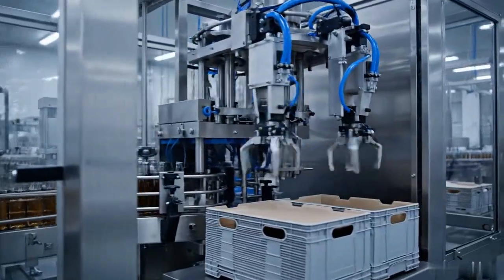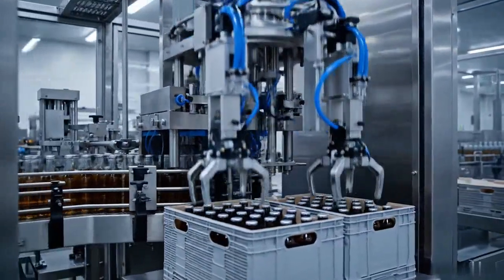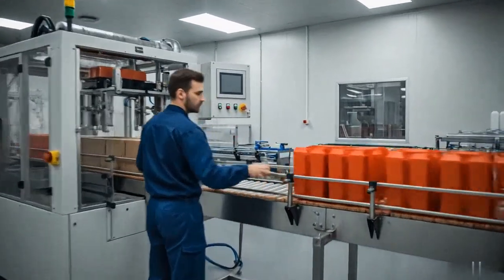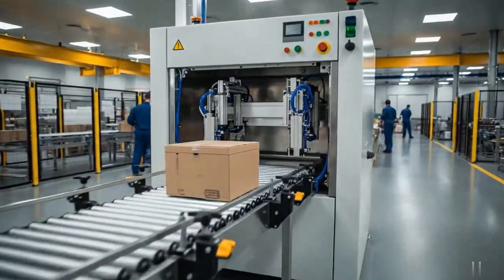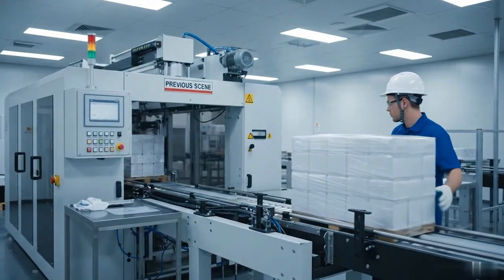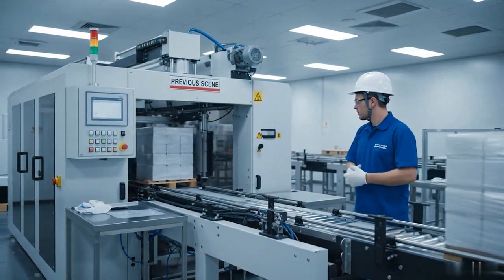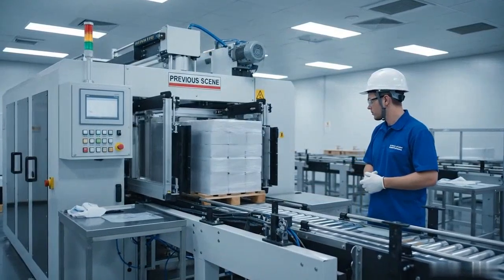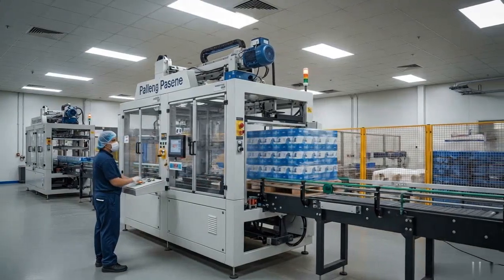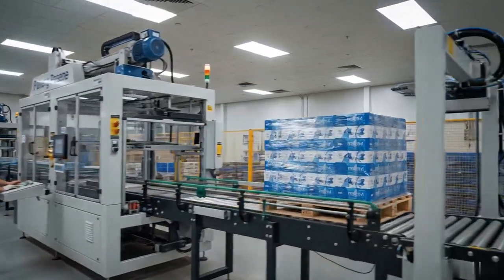The bottles are packed into cases in the packager. The cases are shrink-wrapped in the shrink wrapper. The shrink-wrapped cases are palletized in the palletizer.